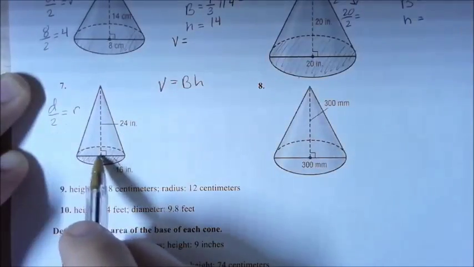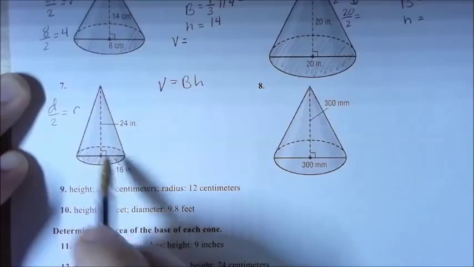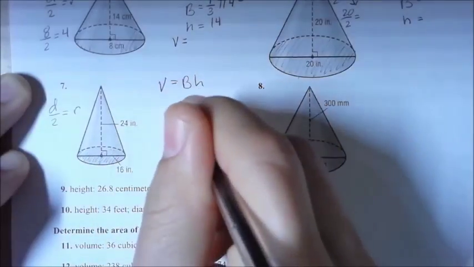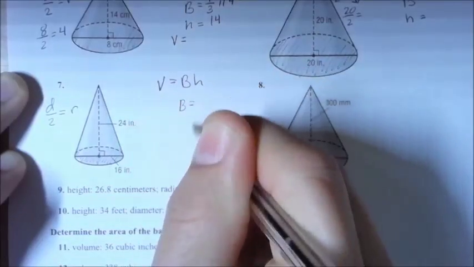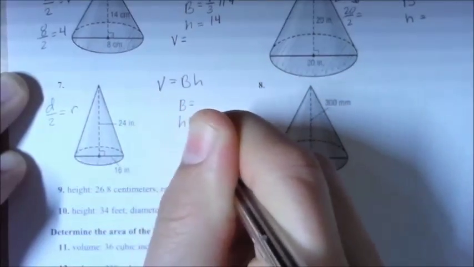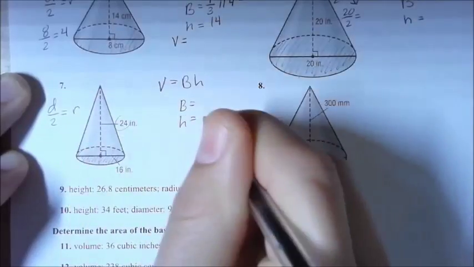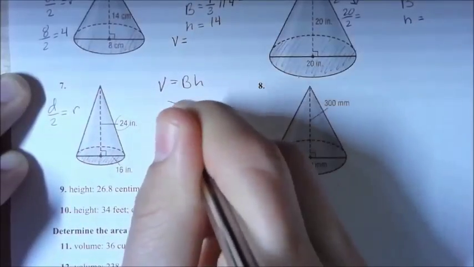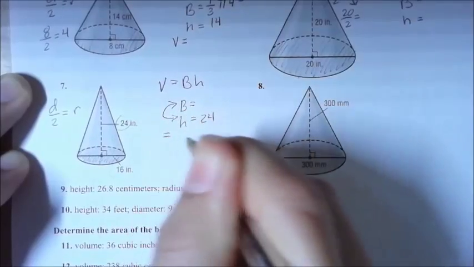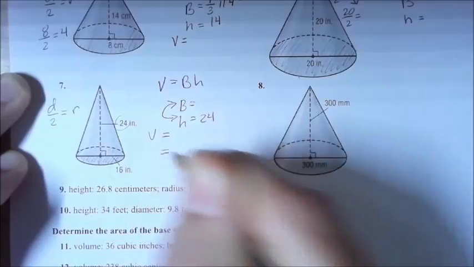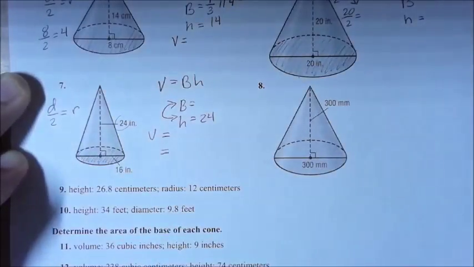So you need to divide this diameter in half, or divide this number by 2. Once you get your radius, then plug it in and put it in for big B. Put in your number for H, which your height is the distance from top to bottom, so that's 24. And then you're going to multiply those two numbers together. You'll rewrite them right here showing they're being multiplied together. Put it in your calculator and then solve for your final answer.